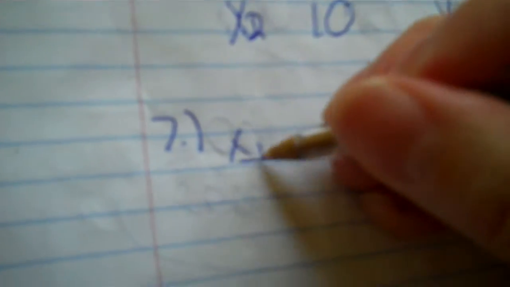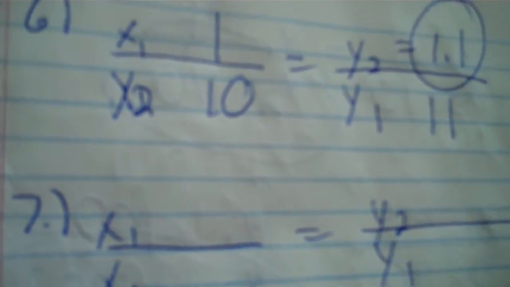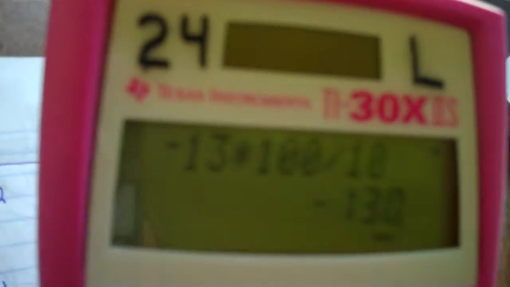So 7. x1, x2, and then y2, y1. So x1, you got negative 13 and 10. y1 is 100, now that goes here. So I take negative 13 times 100 divided by 10, I got negative 130.